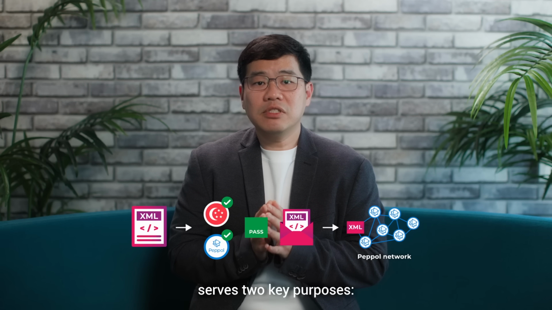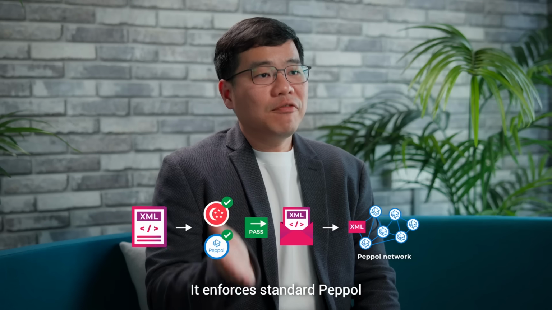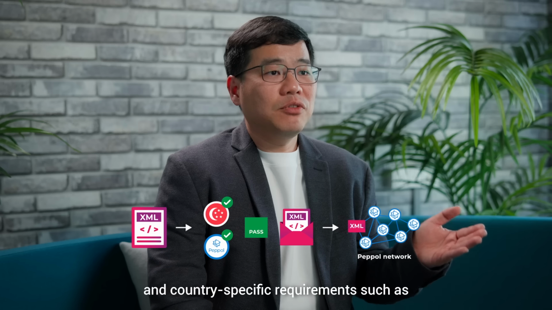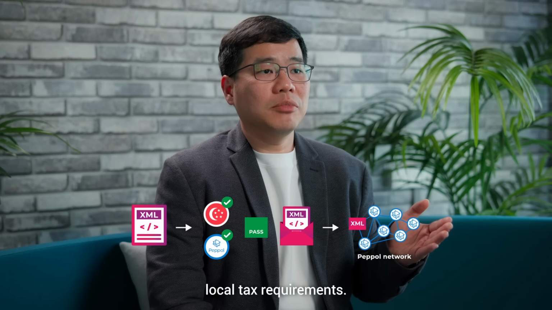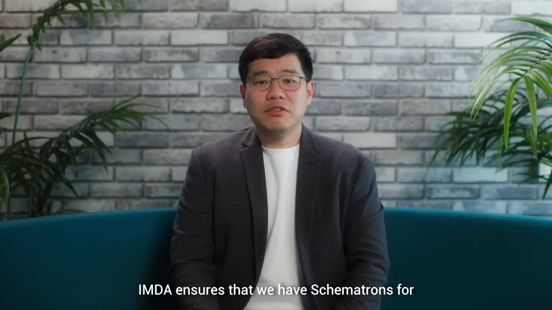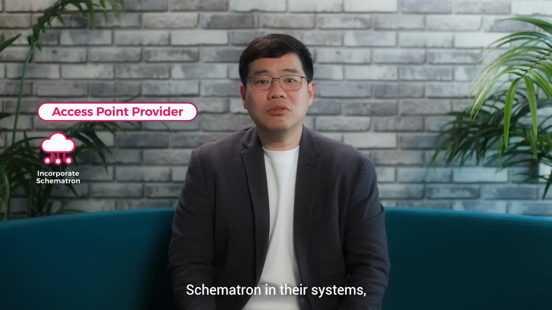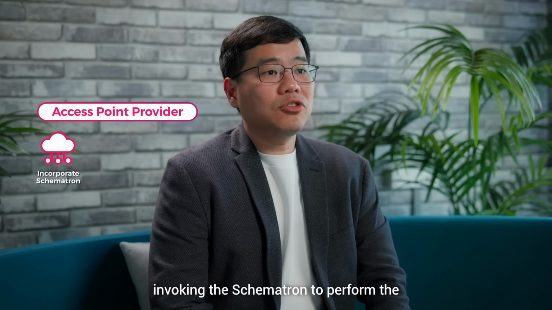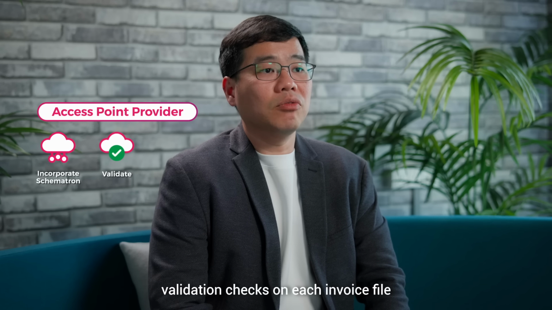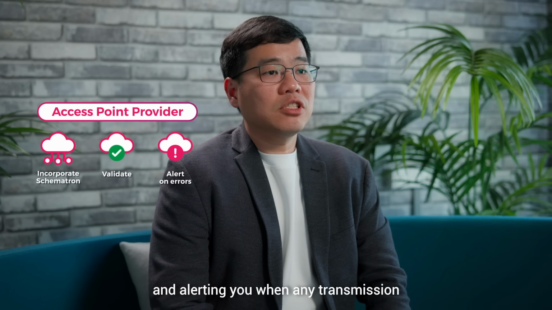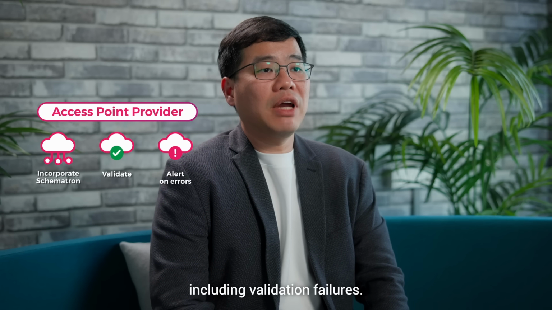This validation system serves two key purposes. It enforces standard Peppol business rules for invoices and country-specific requirements such as local tax requirements. IMDA ensures that we have schematrons for all Peppol documents that we use in InvoiceNow. Your access point provider plays a crucial role by incorporating the schematron in their systems, invoking the schematron to perform the validation checks on each invoice file before transmitting, and alerting you when any transmission errors occur, including validation failures.